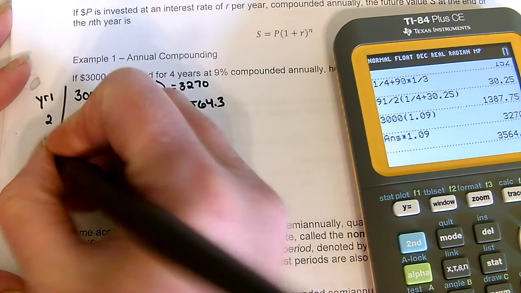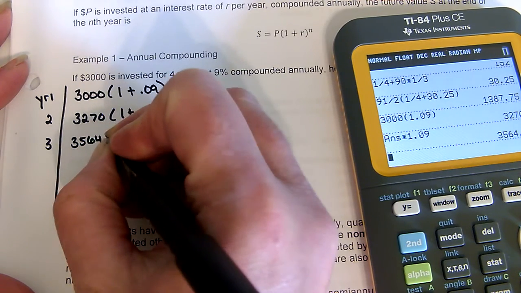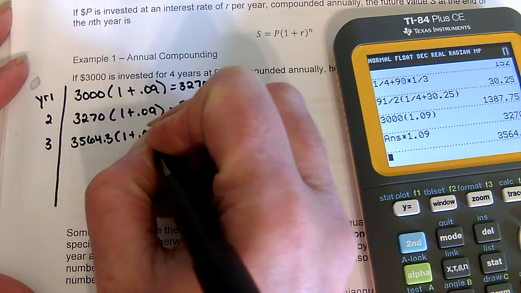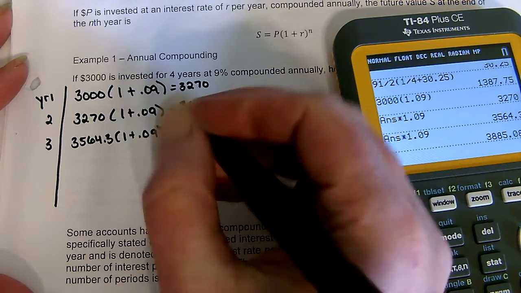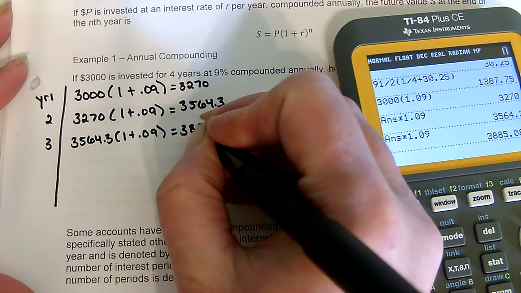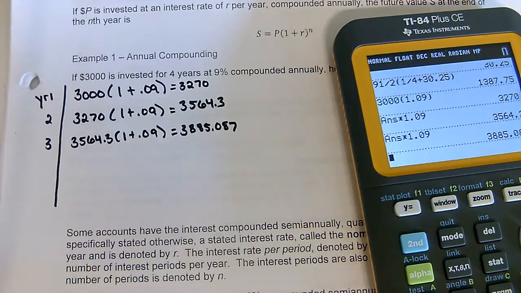That's year 2. Now for year 3, we're starting with a new balance, so times 1.09. And now we have a new balance, and so forth.